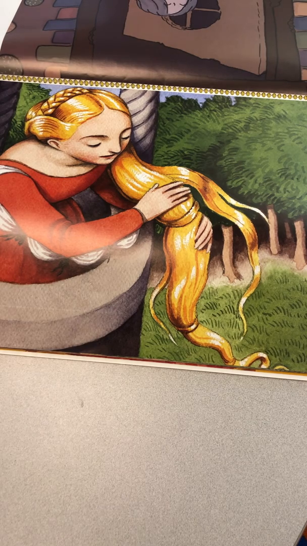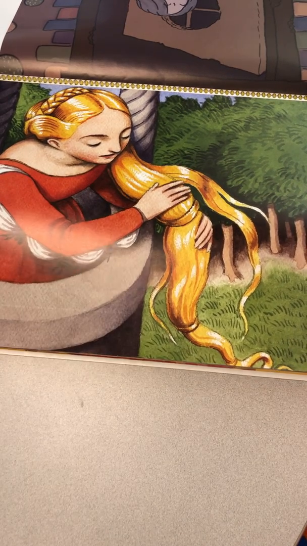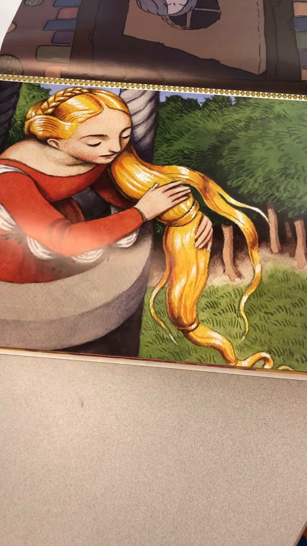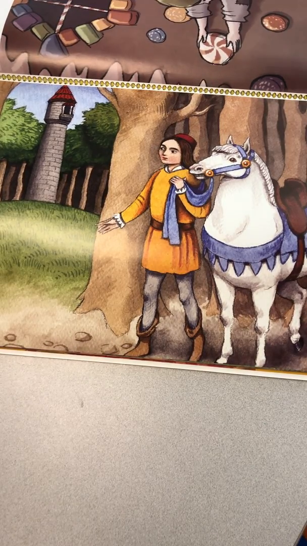Wow, that must really hurt, having someone climb up your hair, Mr. Stefano. Yeah, I don't think that I would like that. What do you guys think? Do you think you'd want someone climbing up your hair? No, I don't think I would want that. No. Oh, there's the tower. It looks like there's someone else there. Let's find out what's going to happen. I wonder who that could be.